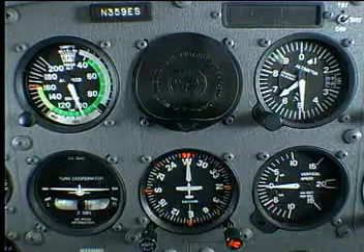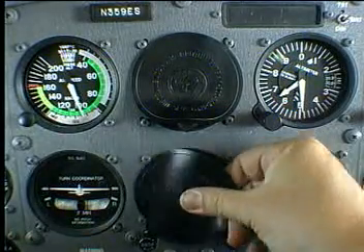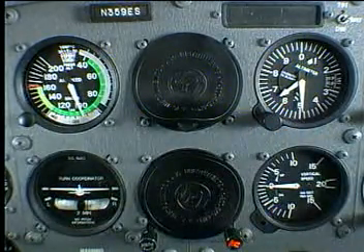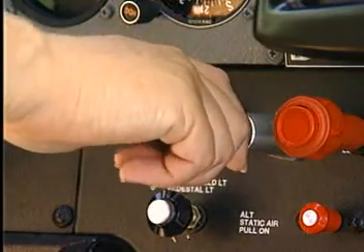Now let's say you're in cruise in your Skyhawk on partial panel and you want to start a descent at 90 knots and say a rate of 500 feet a minute. Well, to do that, the first thing you want to do is slow to 90 knots. And to do that, you set a power setting that you think will get you 90 knots at that descent of, say, 500 feet a minute. Let's say 1700 RPM.